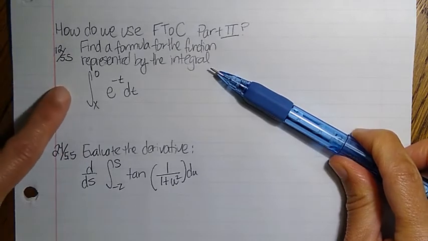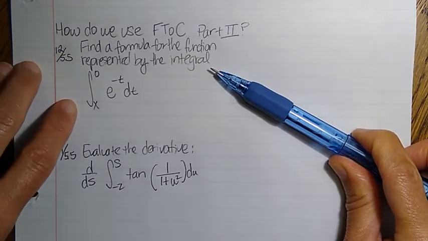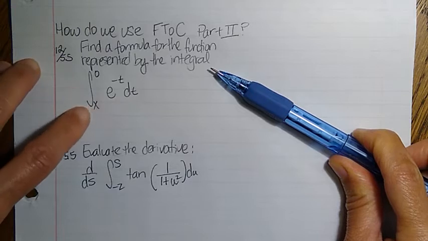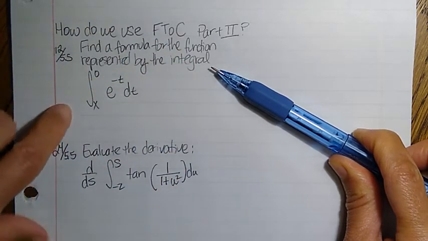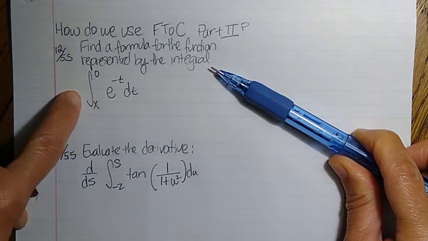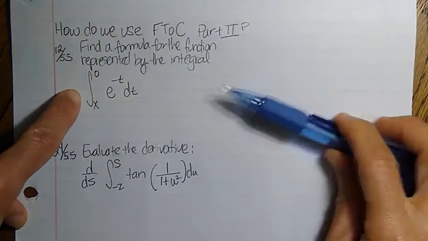Part 2 of the fundamental theorem of calculus has to do with taking the derivative of functions that are sort of in this form, but that's not mentioned at all here. We're just to find a formula for the function represented by this given integral.